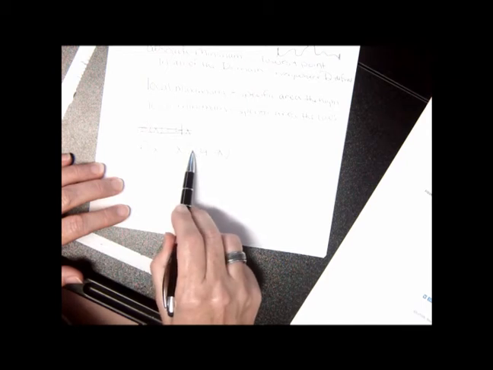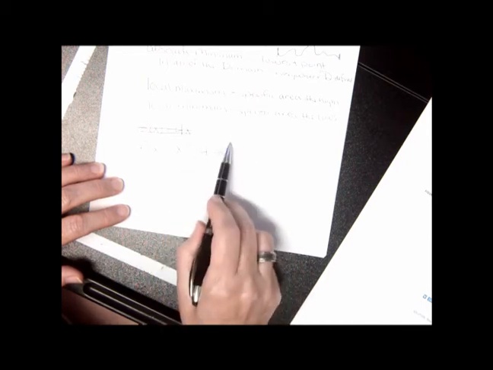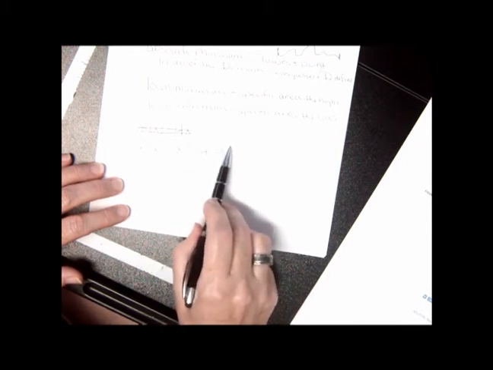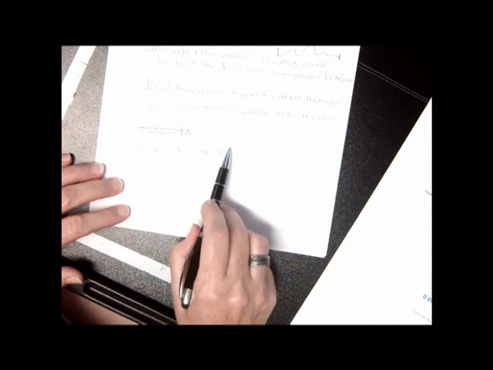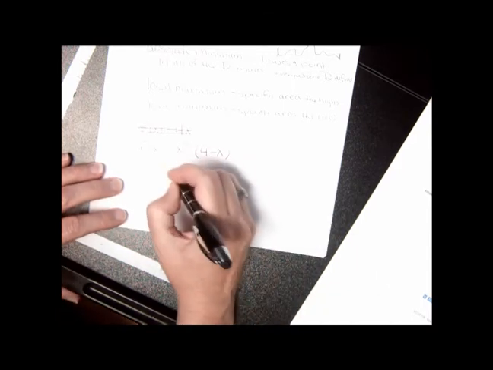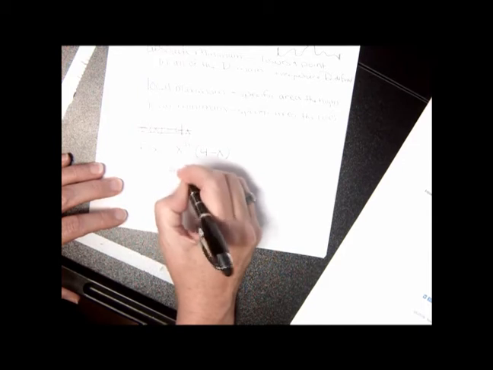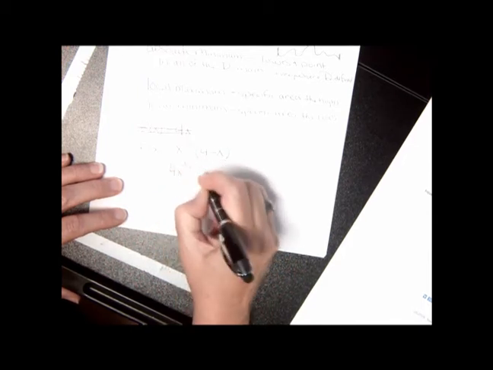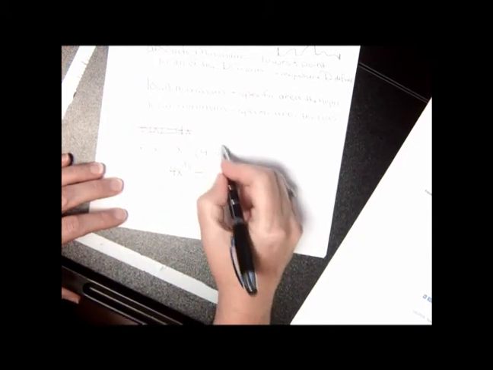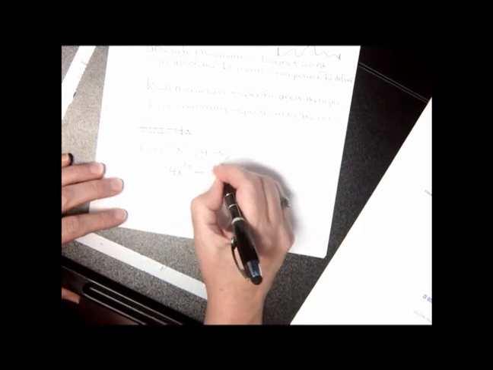If there was a 3 or a 5 or some other number here, then I would apply the product rule, but it makes no sense to do that. I'm going to multiply this through, and this is 5 over 5, so this is x to the 8/5.